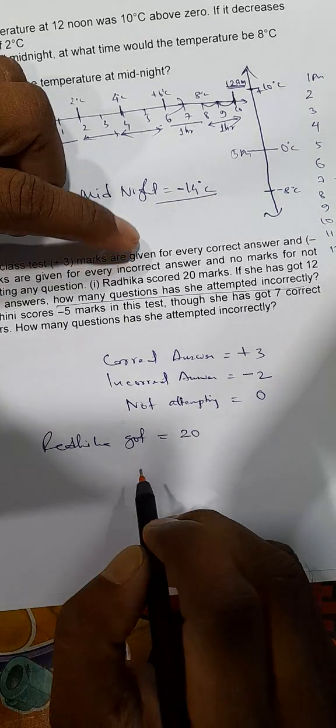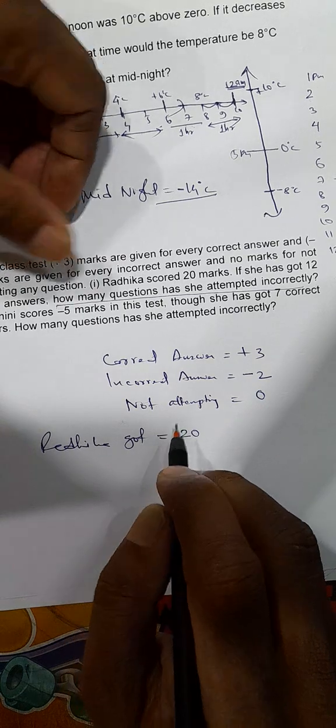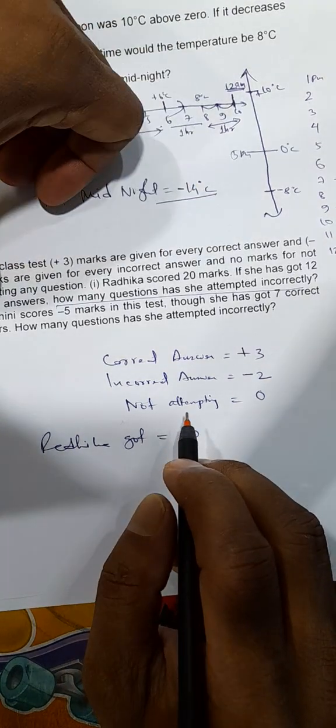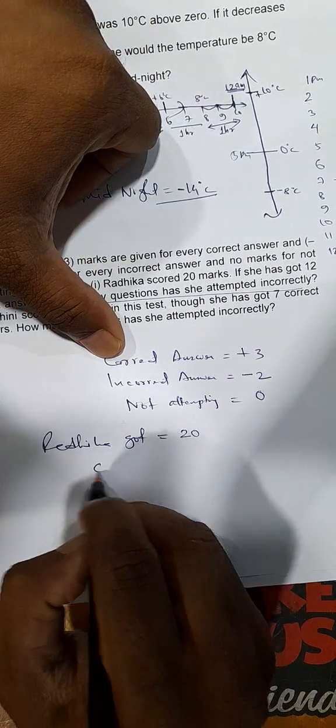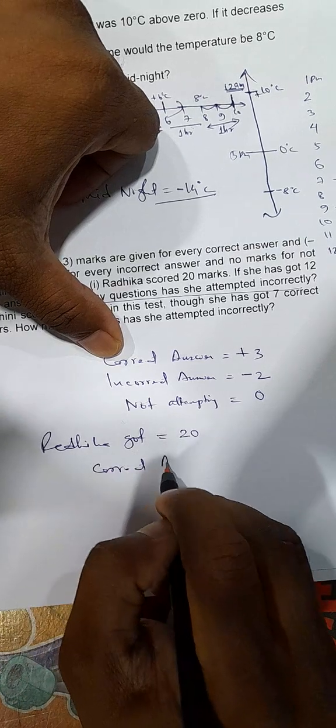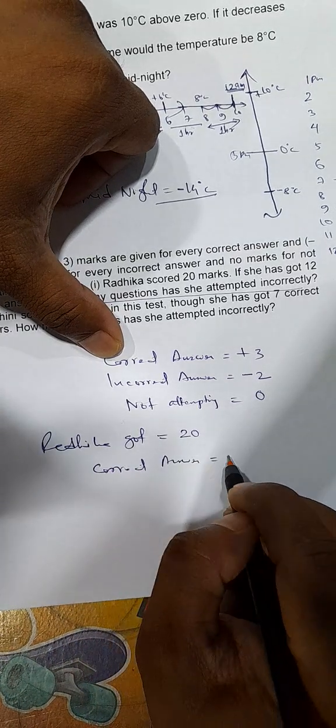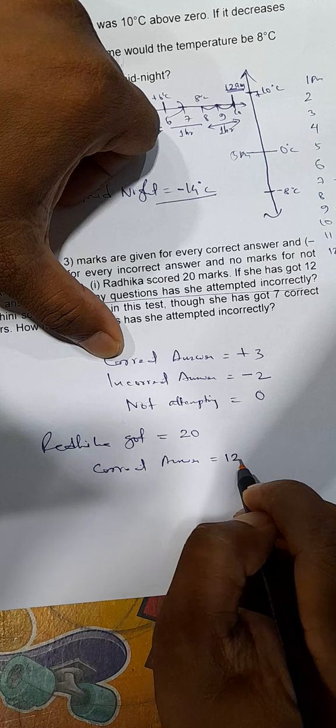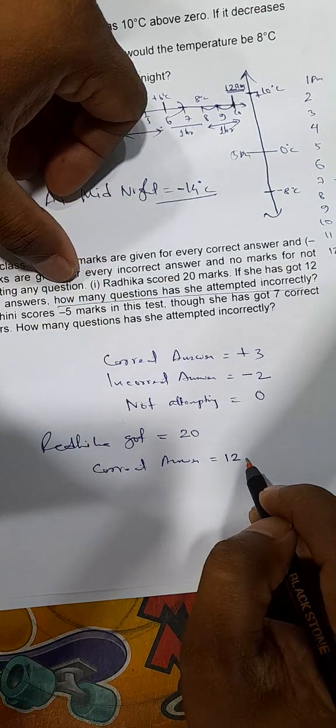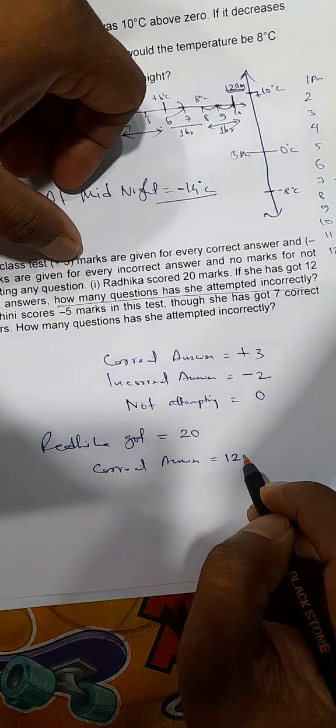Now she got 12 correct answers. 12 correct answers means 12 multiplied by 3.